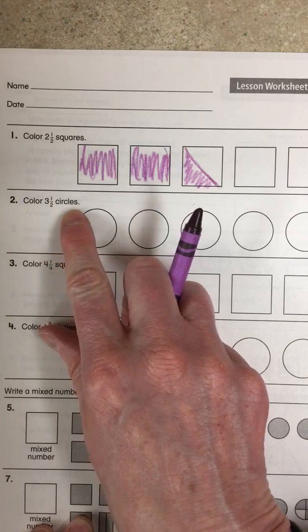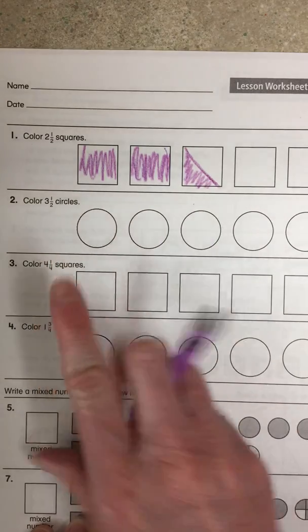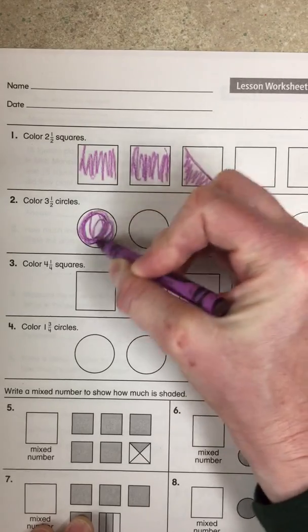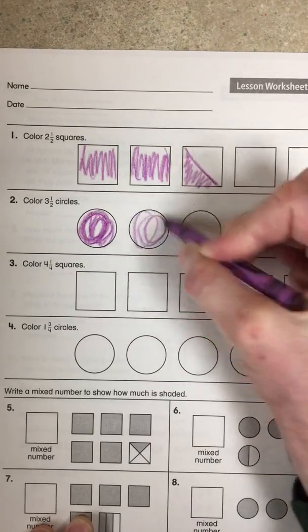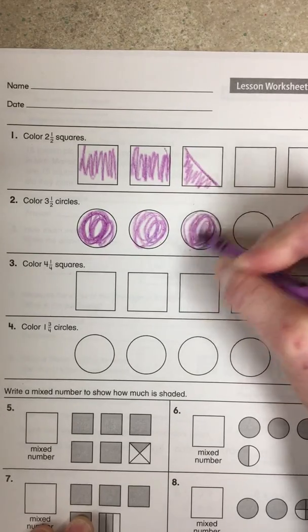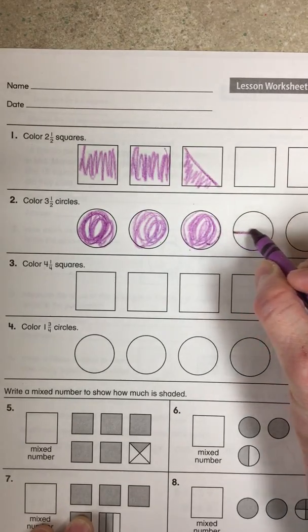Color 3.5 circles, 3 whole ones, and a half.